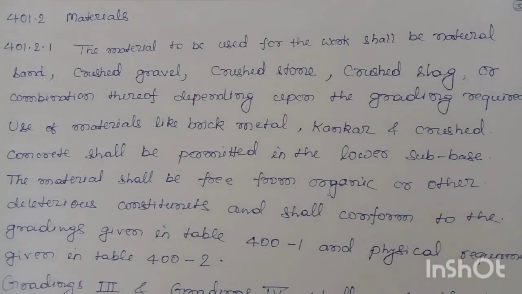401.2 Materials. 401.2.1 The material to be used for the work shall be natural sand, crushed gravel, crushed stone, crushed slag, or combination thereof depending upon the grading required.